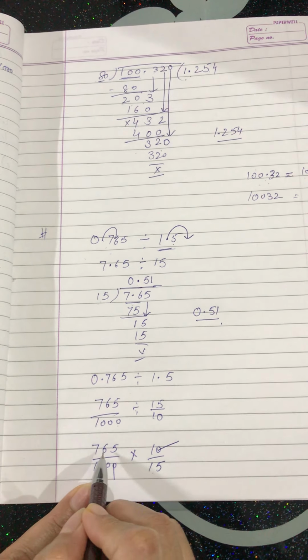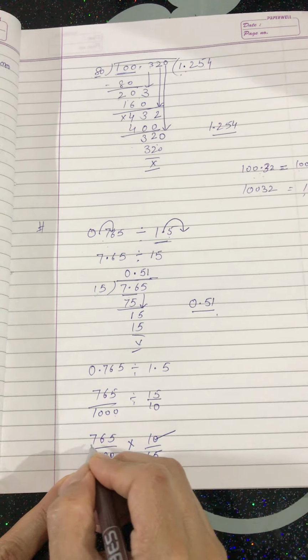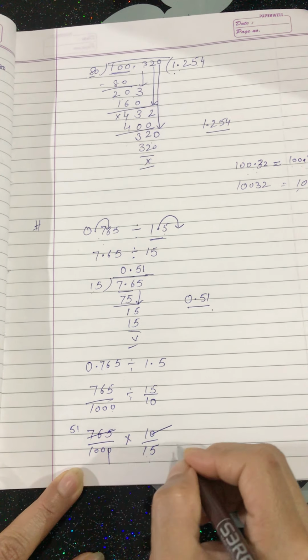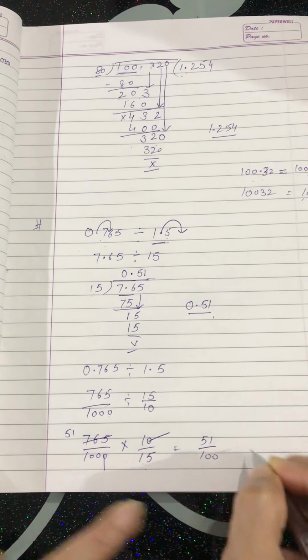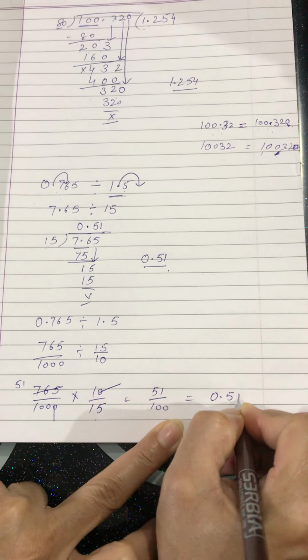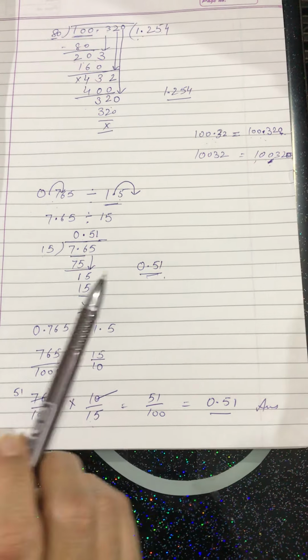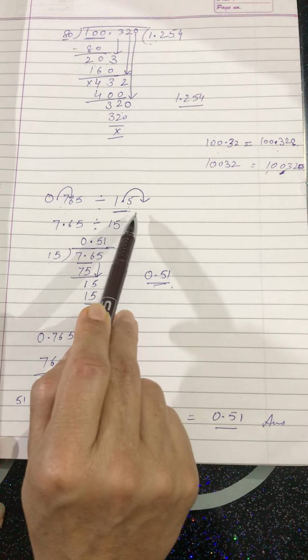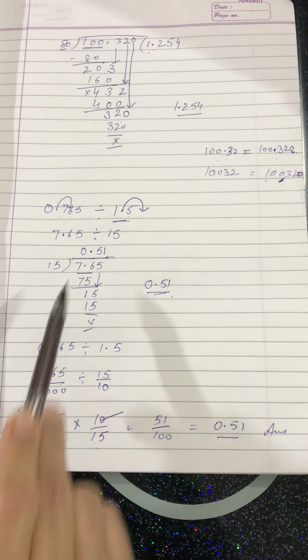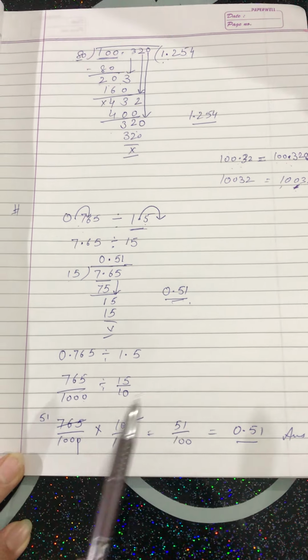Now 15 will divide 765. It will give 51. Now 51 upon 100 can be written as 0.51. See, both the answers are same. So we can do division of a decimal number by a decimal number by these two methods. Any of the methods you can apply, both are correct.